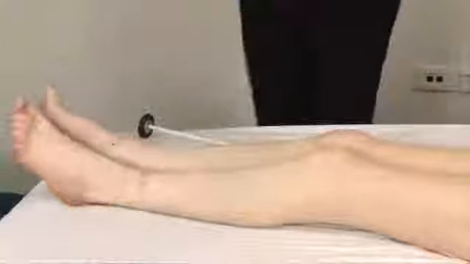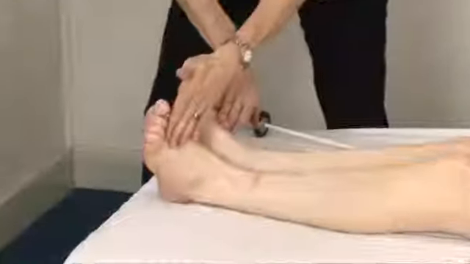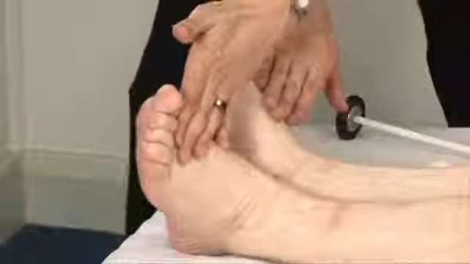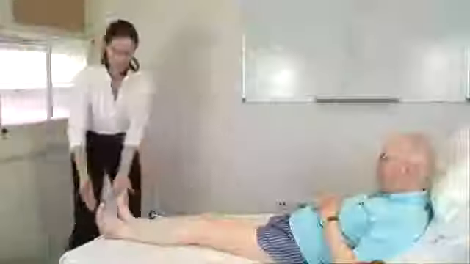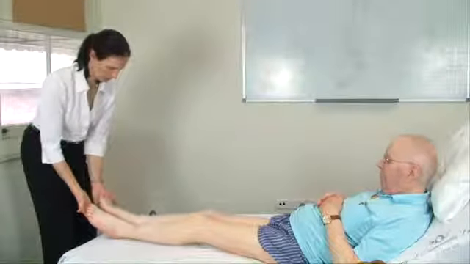Okay, that's good. And just bend your feet back like that, so normal power there. Don't let me pull them down. Hold your feet up as strong as you can like that. That's good. And push down now as hard as you can. Good, that's excellent.